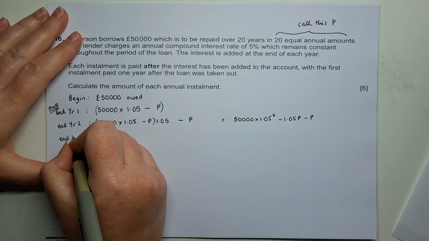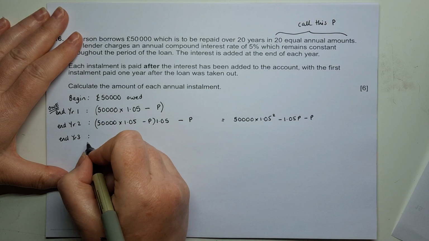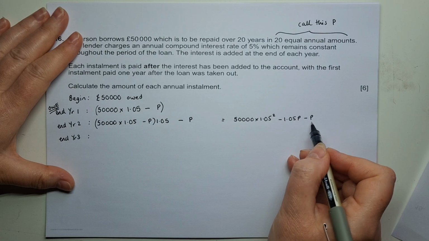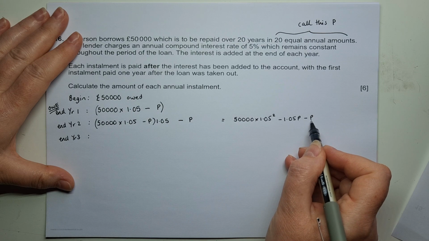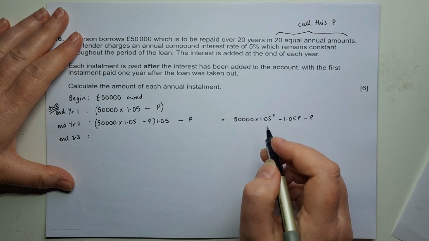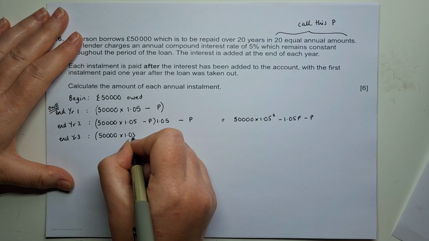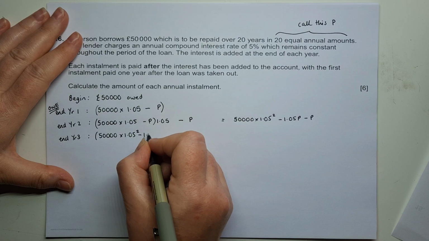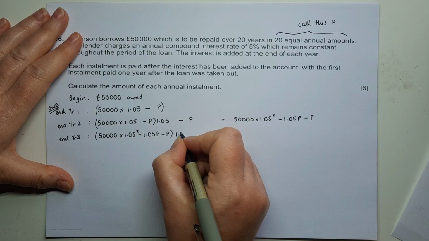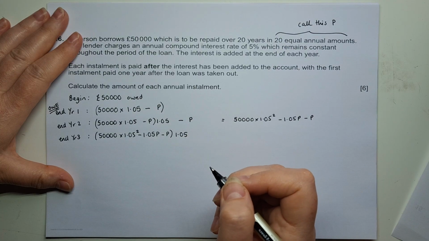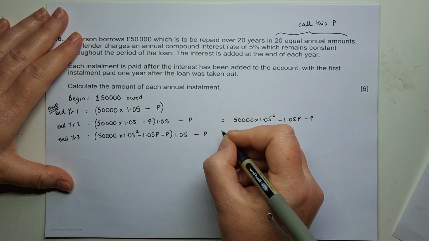At the end of year three, we need to find a pattern. You can probably start seeing that there's going to be a sequence pattern. This is the amount of money that you owe, therefore 5% interest is charged on all of this. So we put this in a bracket, exactly as I've tidied it up, multiplied by 1.05, that's the 5% interest that's added on, and then we make our payment of P. So let's tidy this up.